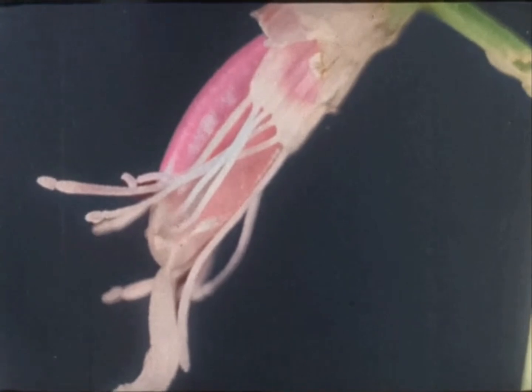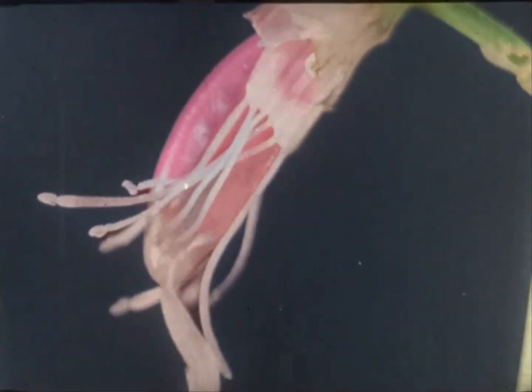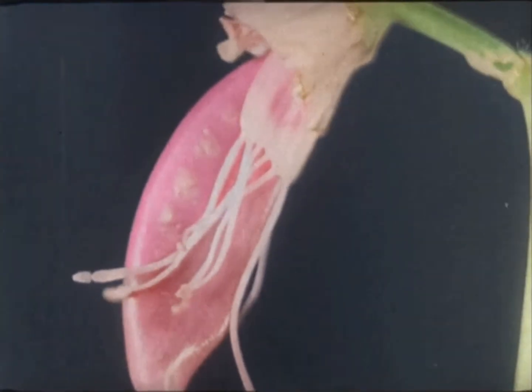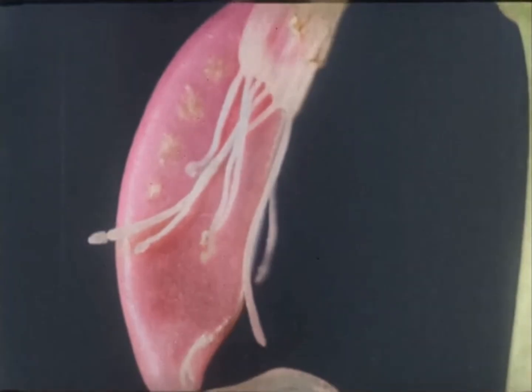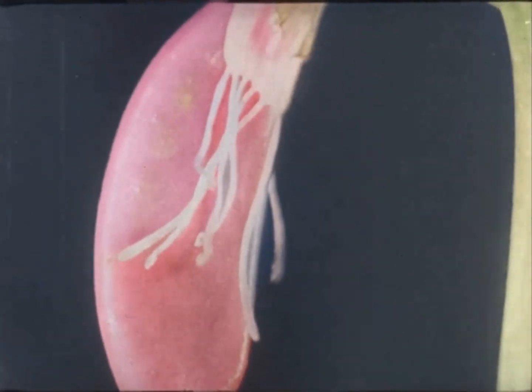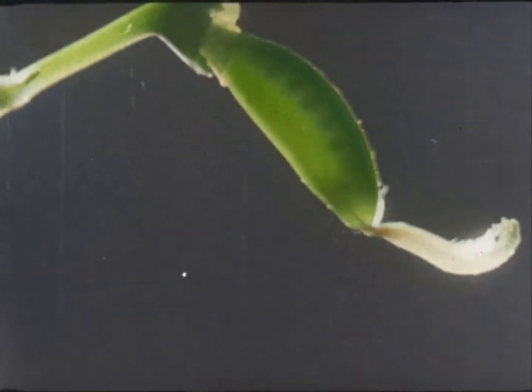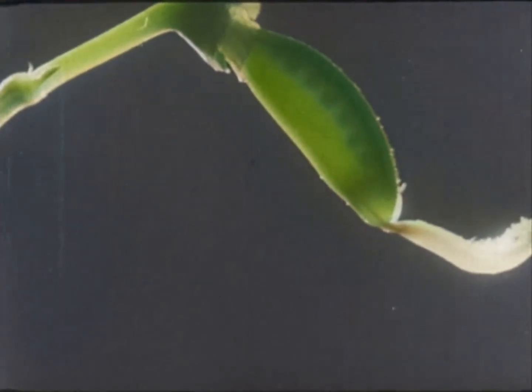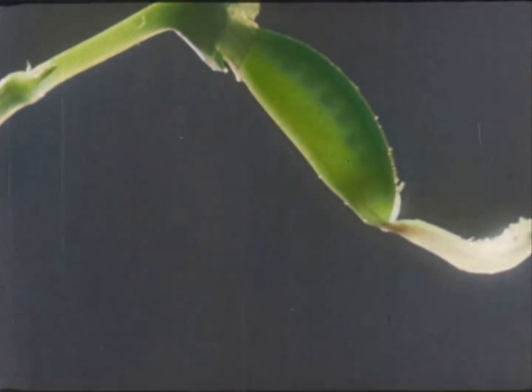After fertilization has occurred, the flower withers and the pods grow to accommodate the developing seeds within. The pod continues to develop until the seeds are ripe. The remains of the withered flower may be seen at the outer end. The ripe seeds are a resting stage in the life history of a plant.